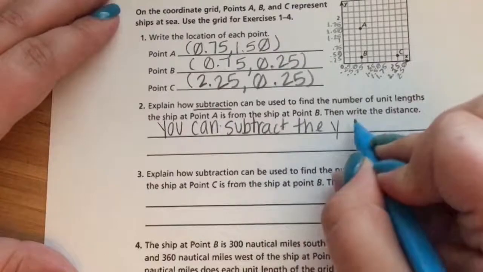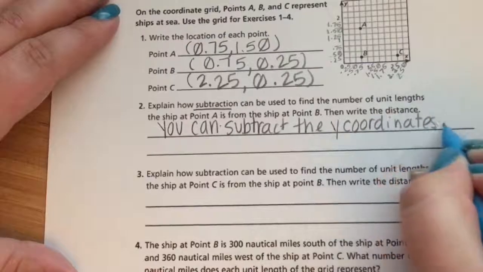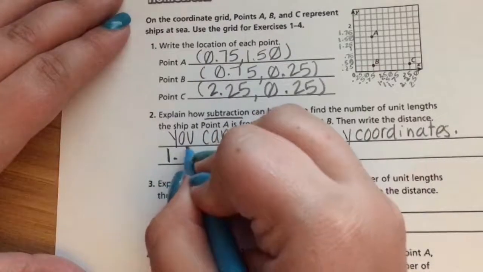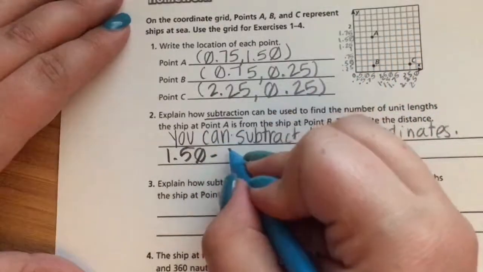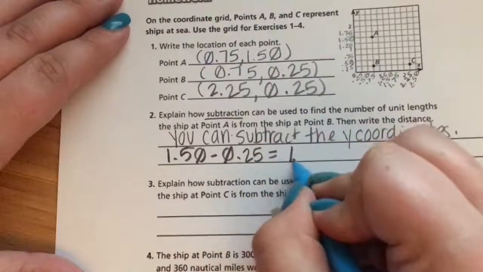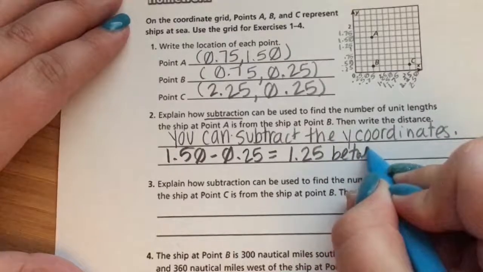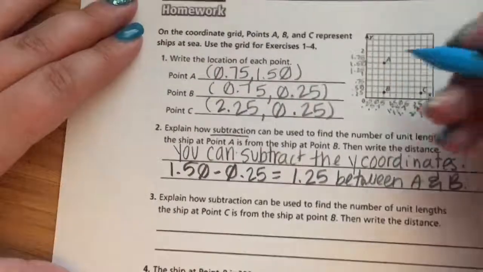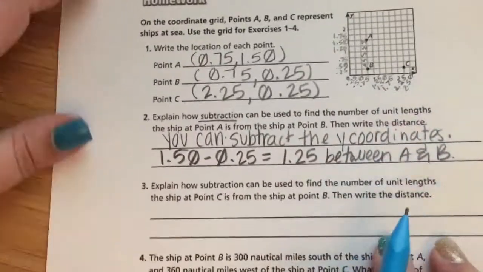So when I'm looking for how far ship A is from ship B, I can subtract the y coordinates. Now I'm subtracting the y because it's vertical. A is above B. So I could say 1.5 minus 0.25. And I would get 1.25. And I should also be getting 5 squares between there if I went through and colored them and multiplied them by 0.25. I would get the same answer. So there's 1, 2, 3, 4, 5. Perfect. Double check my answer.